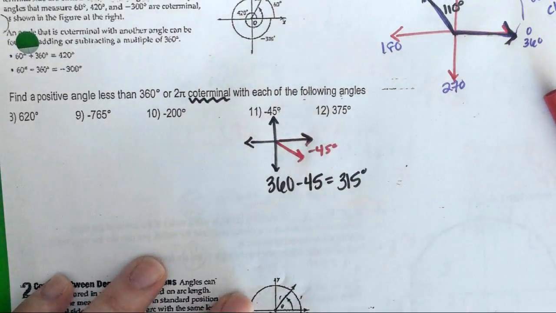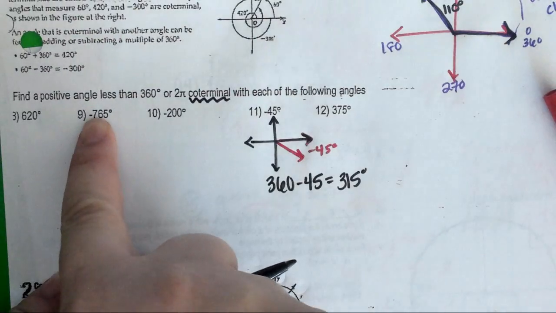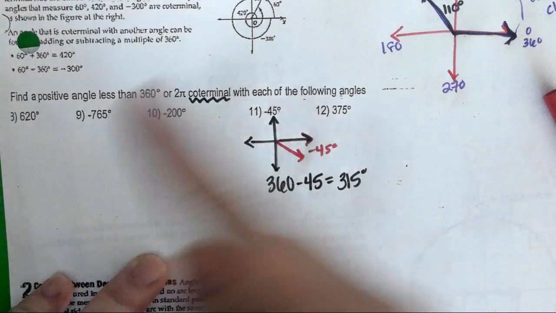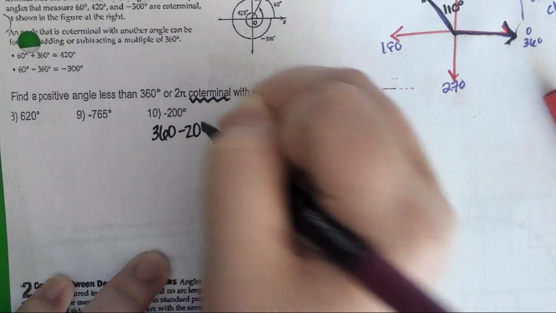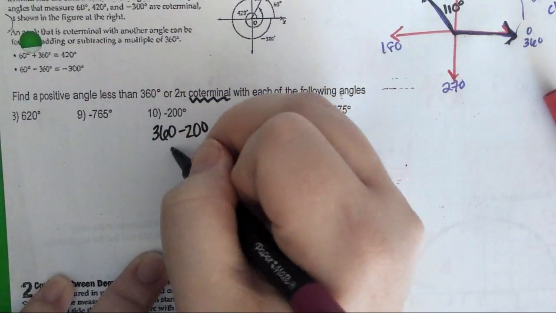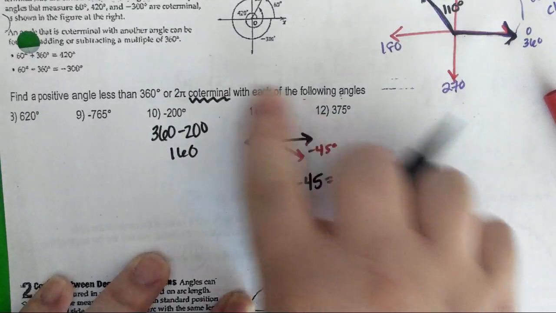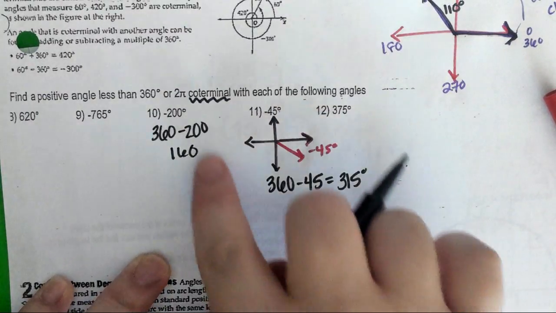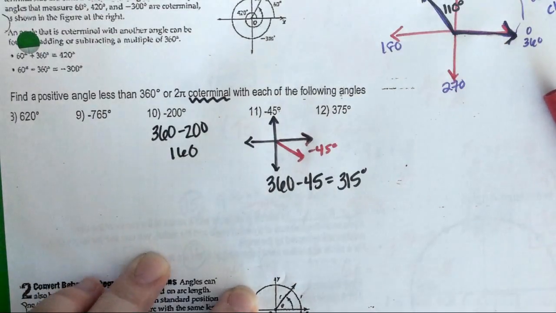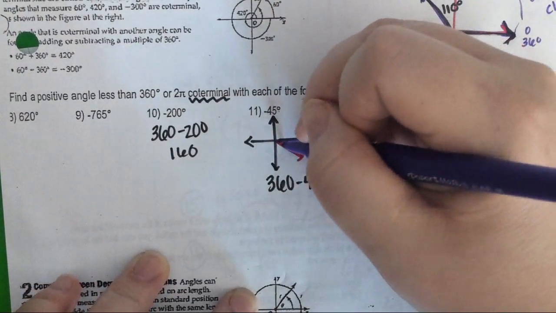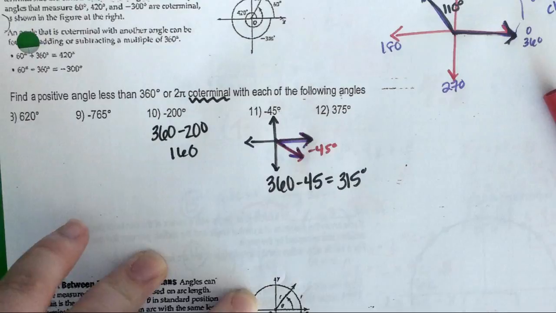So if I'm trying to figure out the coterminal angles for negative 200, I would just do 360 minus my negative number. And I'm going to get 160. So if I were to draw the picture like I did here, the 160 and the negative 200 are really this exact same angle. They're both at this exact same spot.